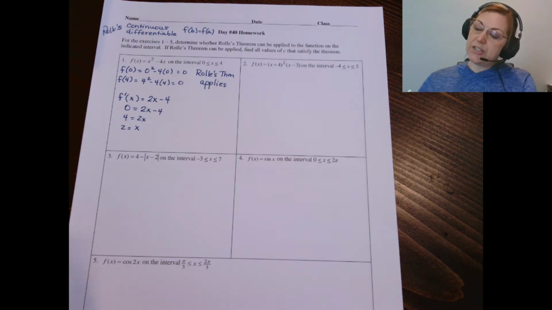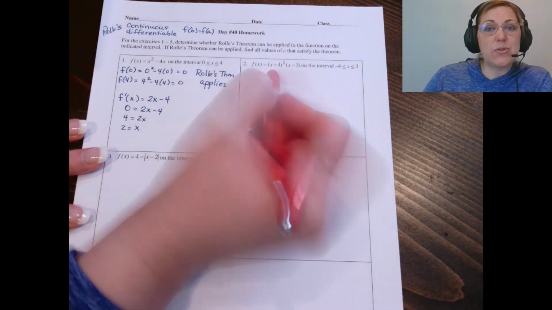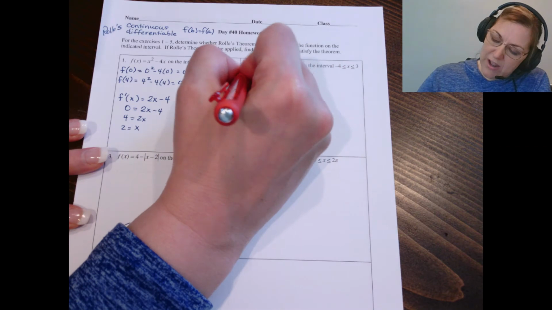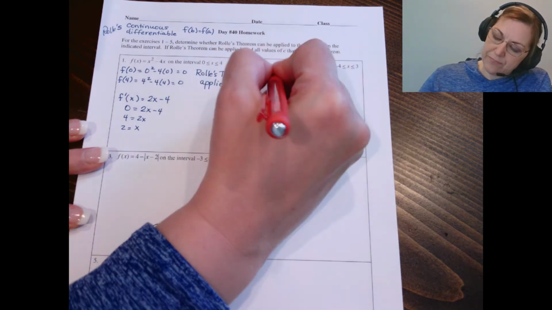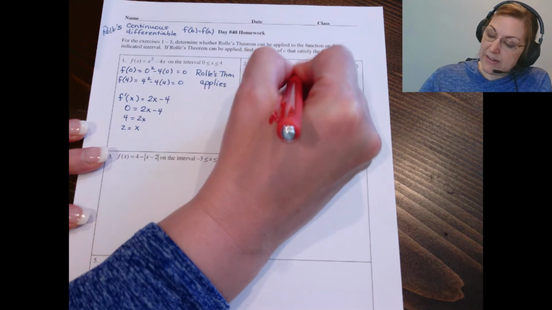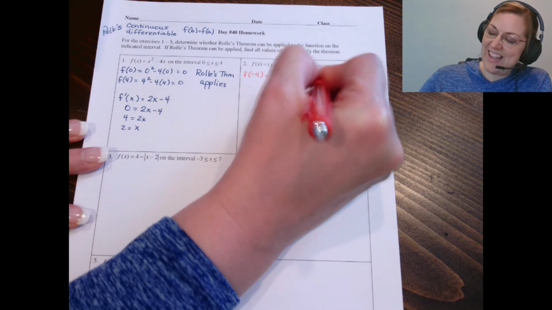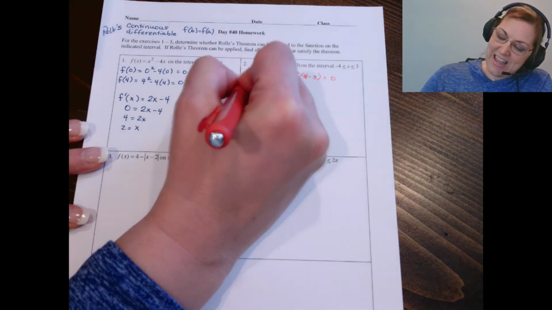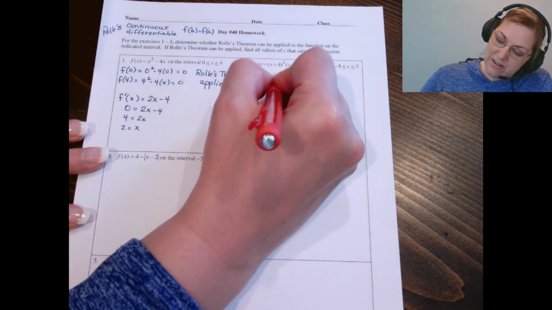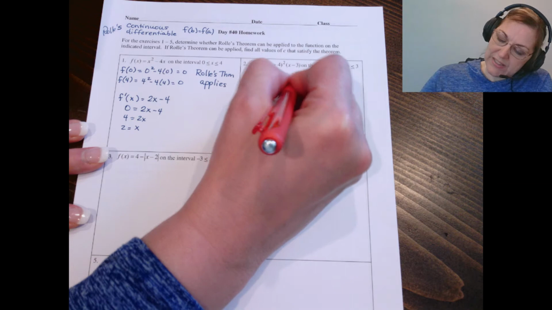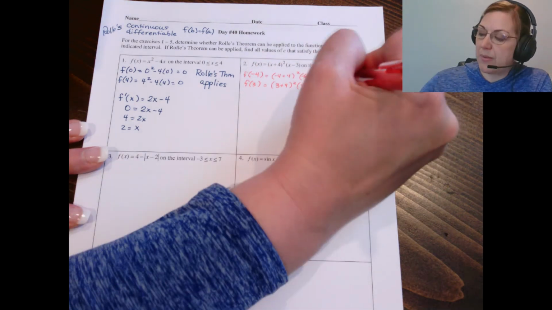Okay, let's look then at number 2. Again, I don't have a problem with the continuous or differentiable. I am concerned about the y values, so let's take a look. At -4, I'm going to get 0. And at 3, I'm going to get 0 also. So I know that Rolle's theorem applies.